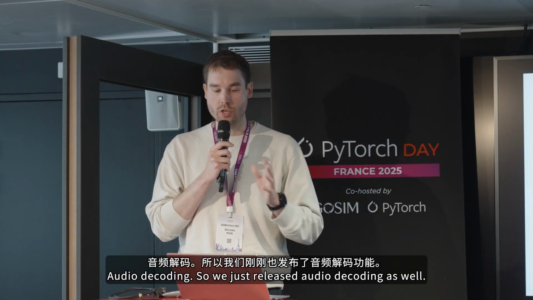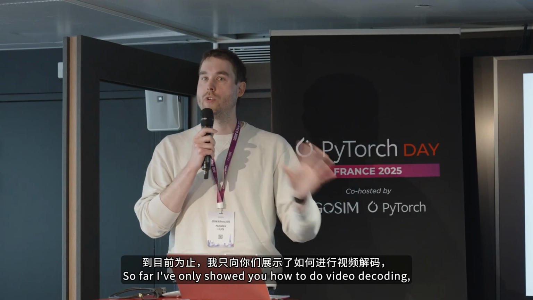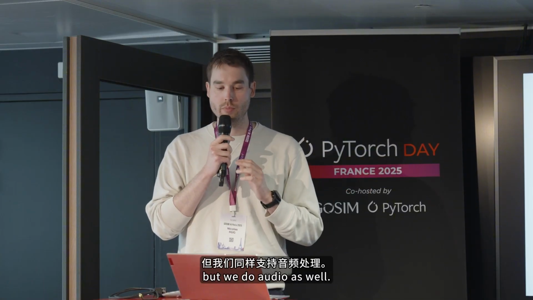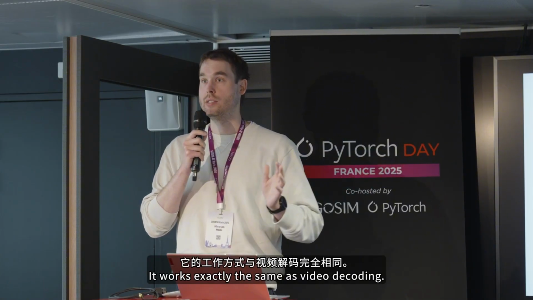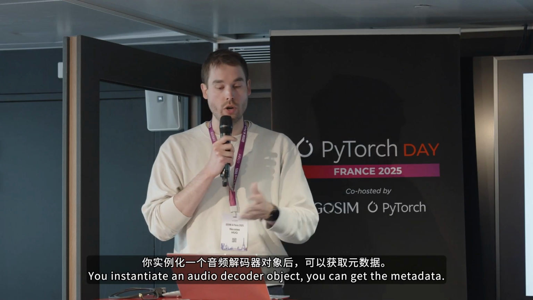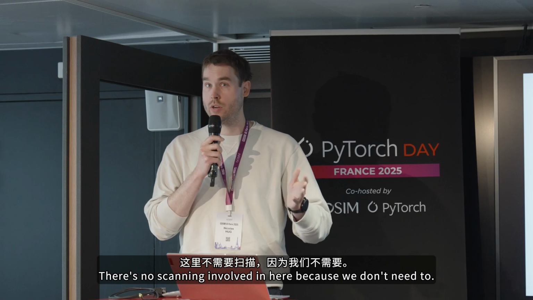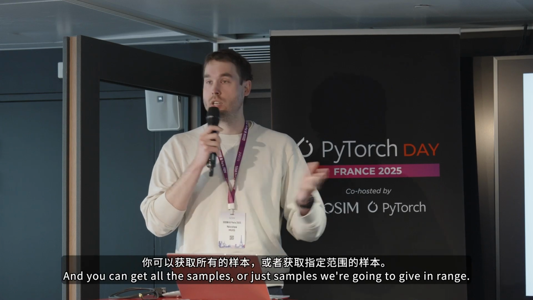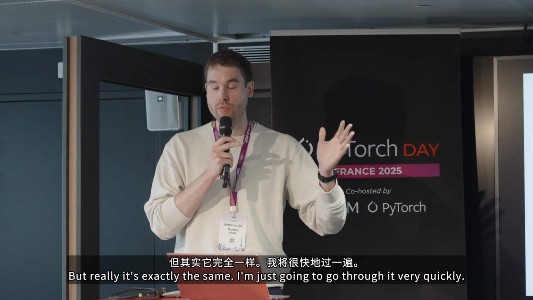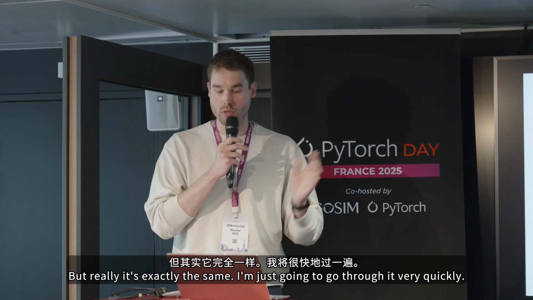Audio decoding. So we just released audio decoding as well. So far, I've only showed you how to do video decoding, but we do audio as well. It works exactly the same as video decoding. You instantiate an audio decoder object. You can get the metadata. There's no scan involved in here because we don't need to. And you can get all the samples, or just samples in a given range, but really it's exactly the same, so I'm just going to gloss through it very quickly.